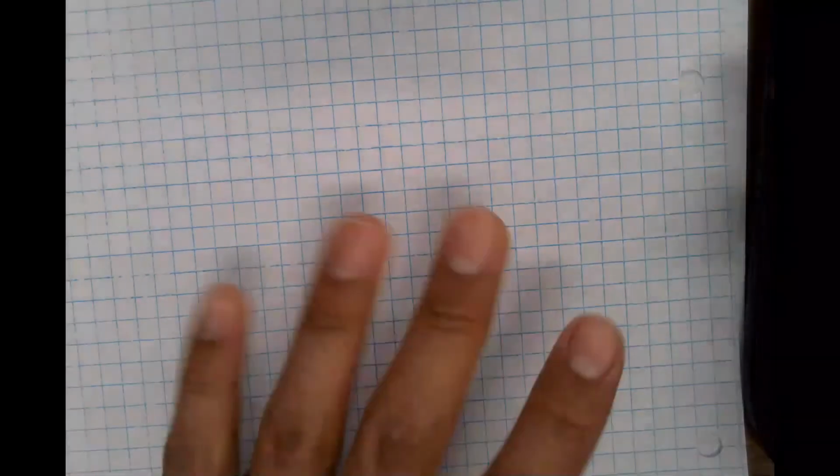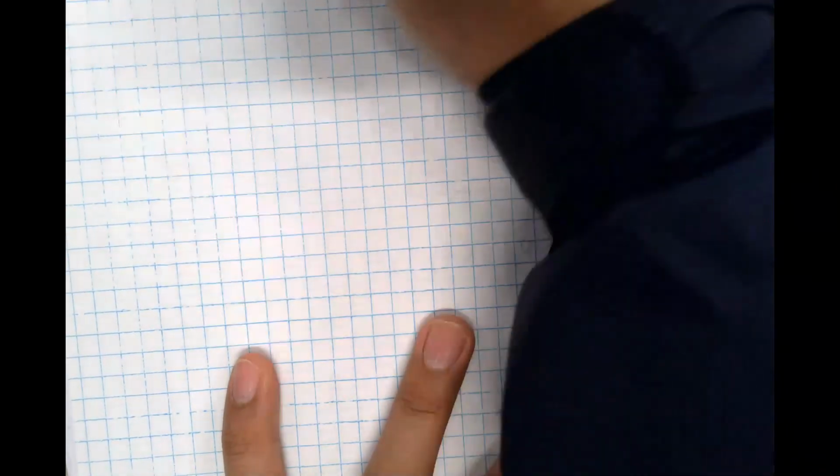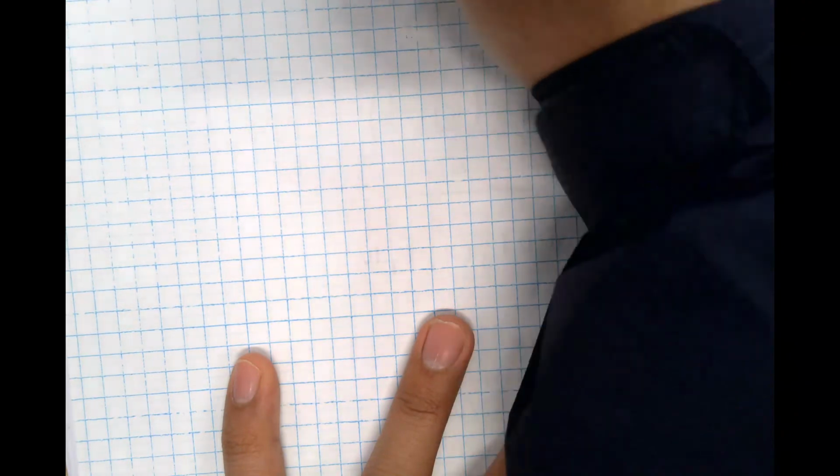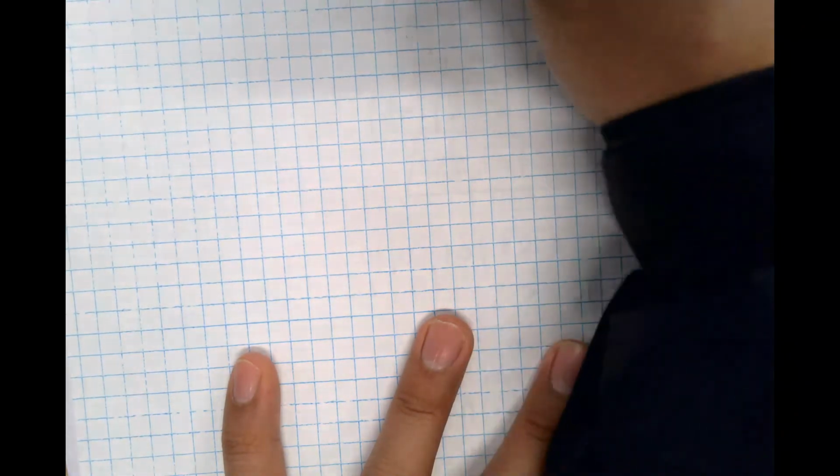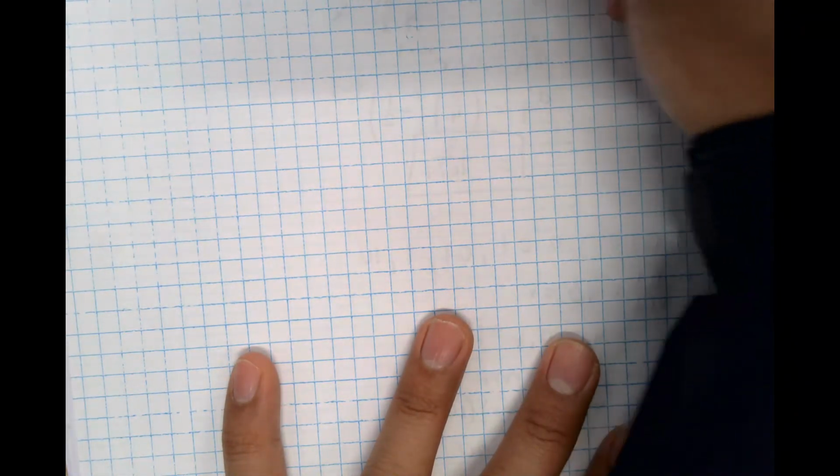So this last problem is a little different. It tells us to find the 10th term of a geometric series.